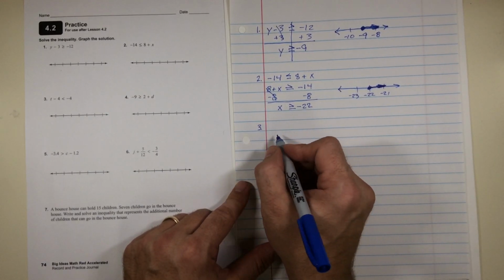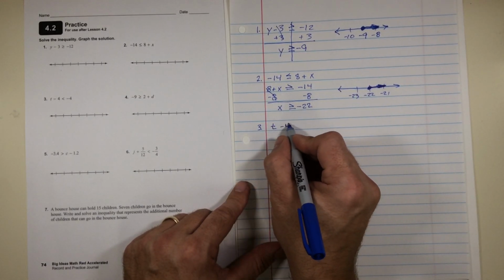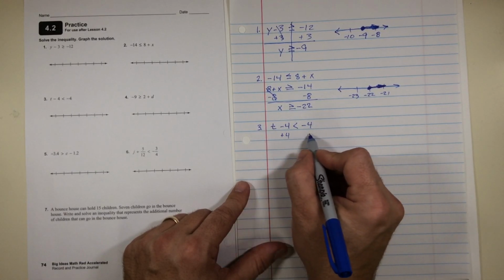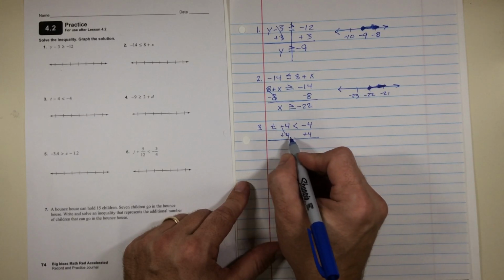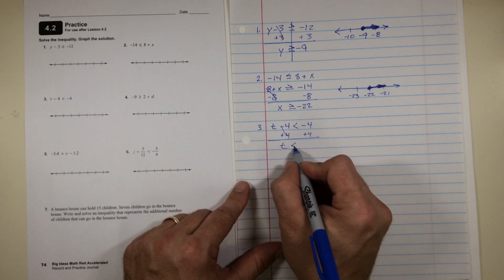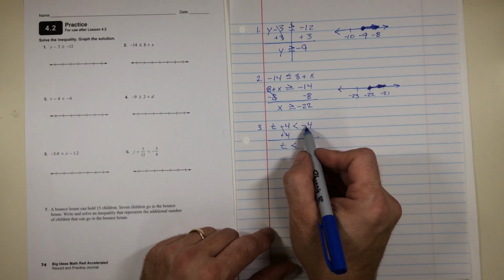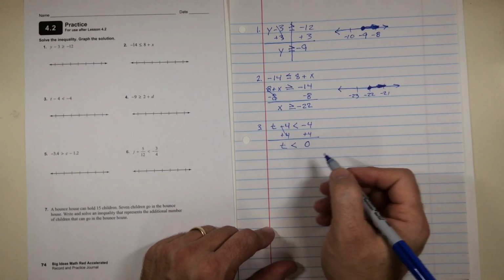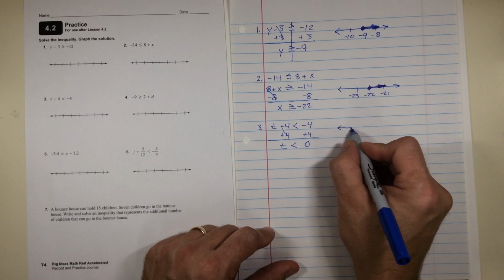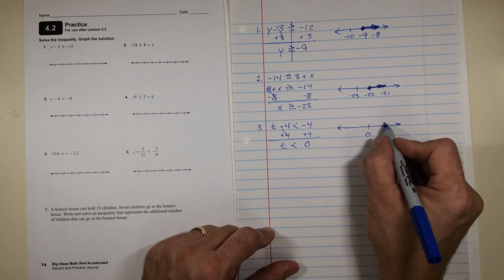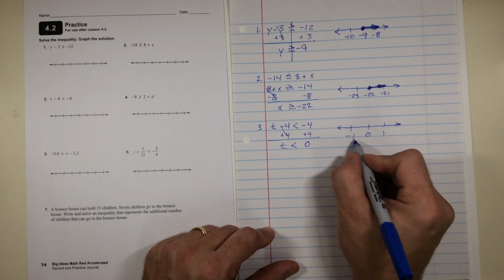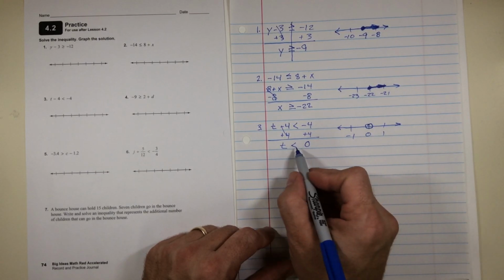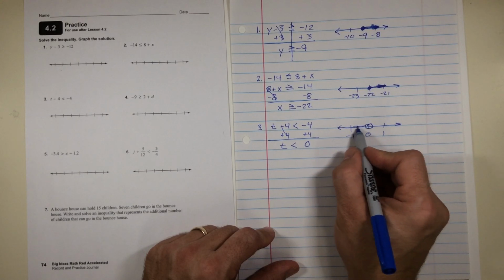Number 3. T minus 4 is less than negative 4. Add 4 to both sides. T is less than, different sign, so I subtract. T is less than 0. Hey, we finally put 0 in the middle of our number line here. Open circle because it doesn't say or equal to, and it goes off to the left.